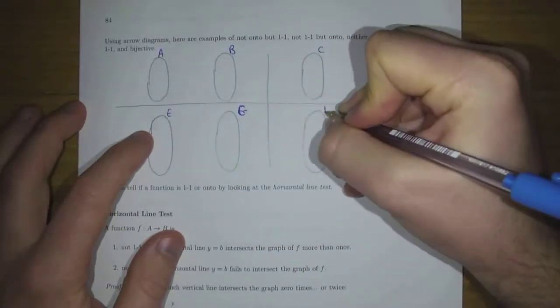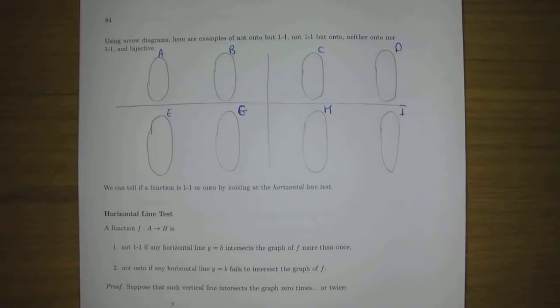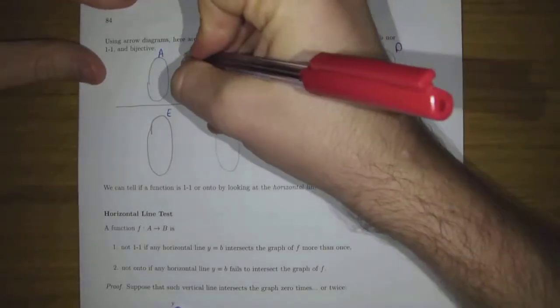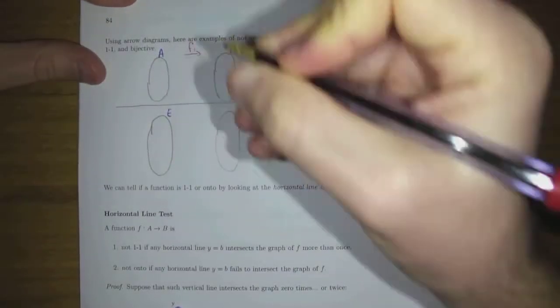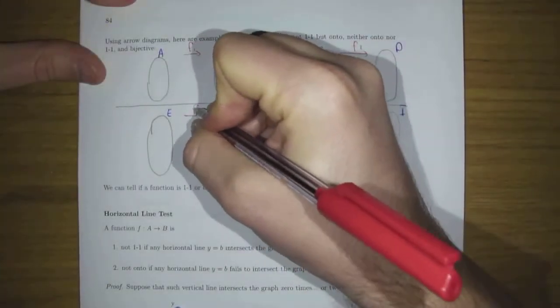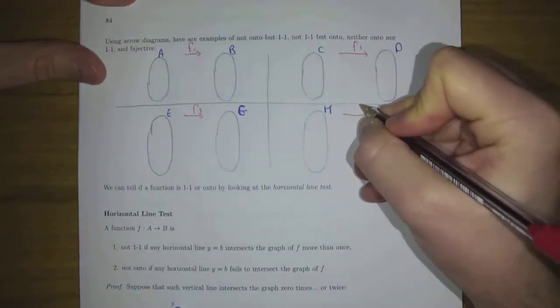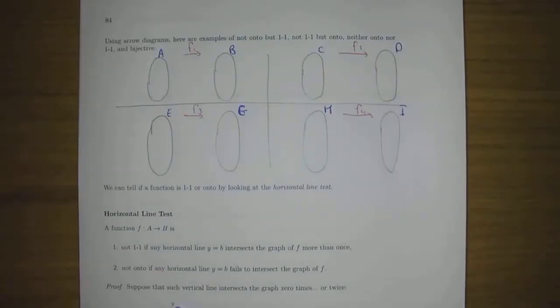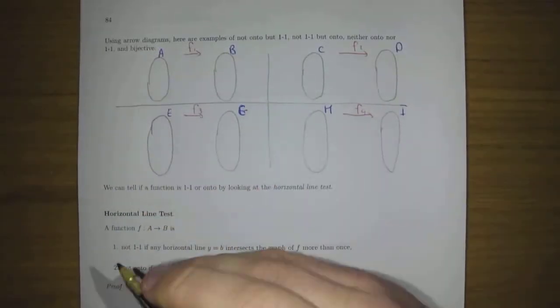So I'll call that G, H, I. And I also want to name the functions. So I'll call this one F1, this one F2, this one F3, this one F4. So the first one is supposed to be not onto but 1 to 1.